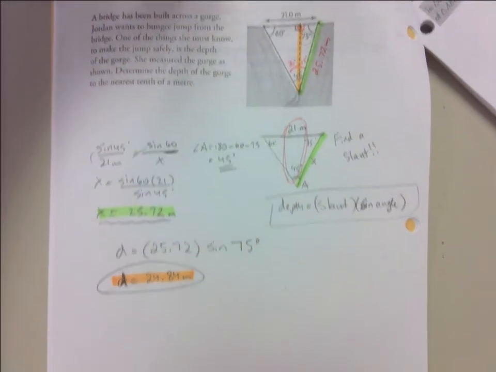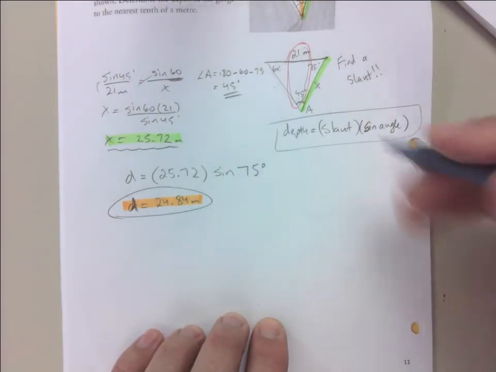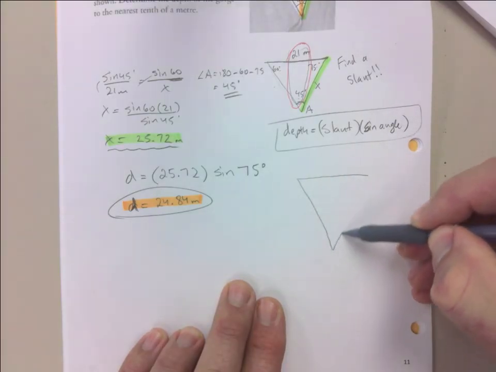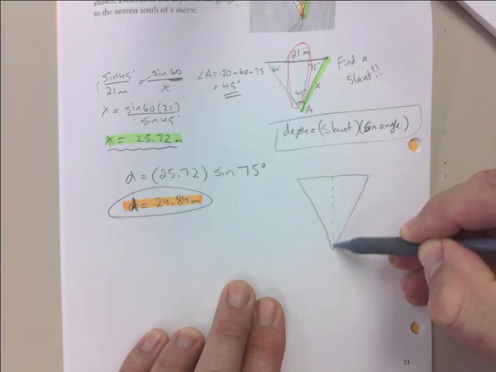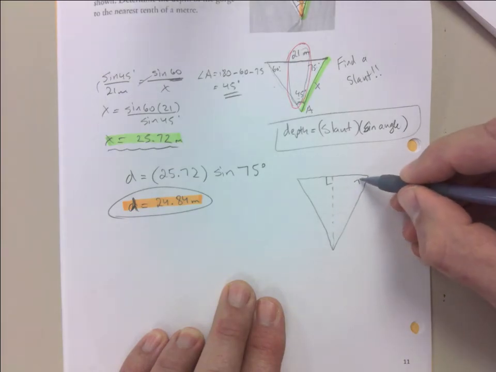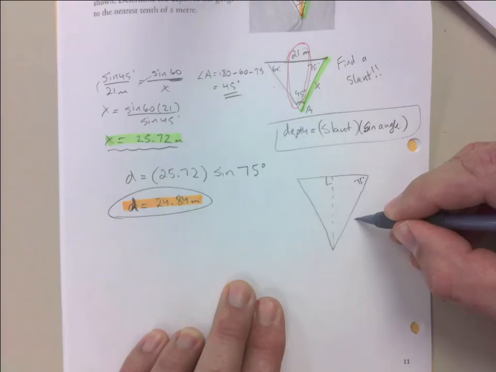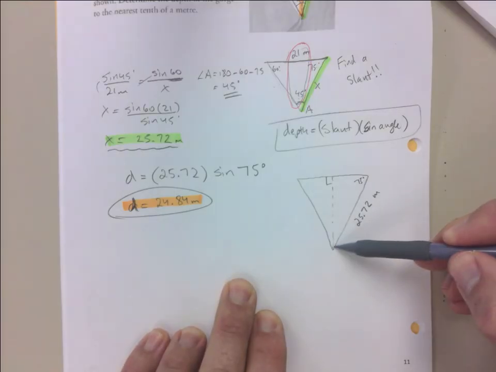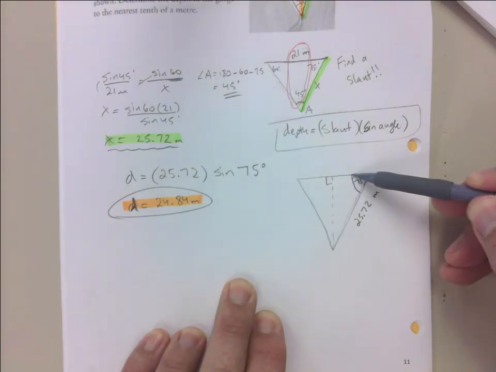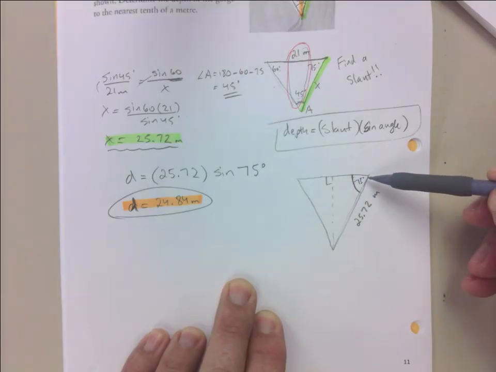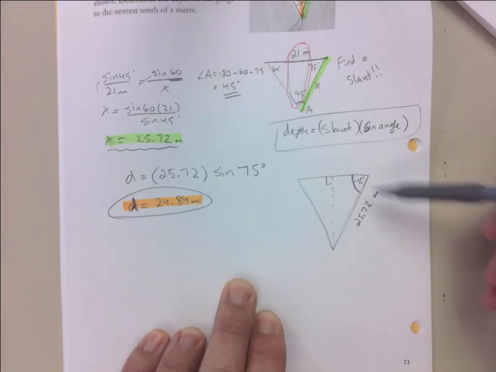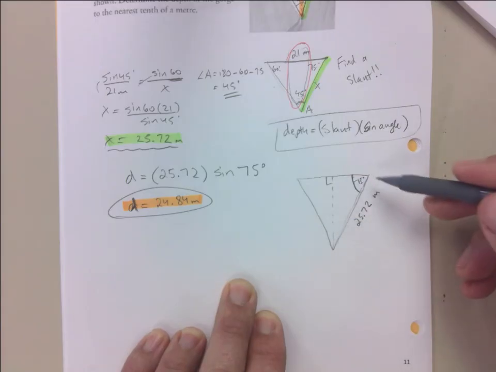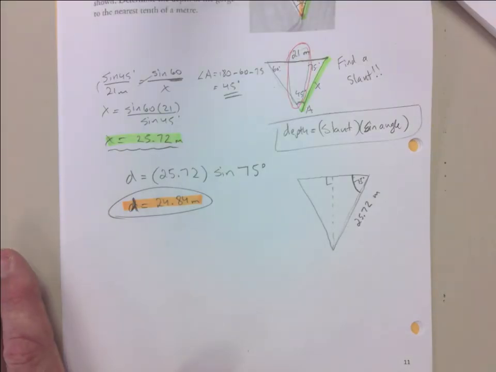Do you need another diagram? Yes, please. I'm glad you said so. This is what's happening here. This is 75, and this is 25.72 meters. So I have the slant, and I have the angle that touches the base. This is like the base, if you think about it. If you were to flip it upside down, that's the one. This angle right here is touching two slants. That wouldn't work. It only works if it touches the base. So there you have it.